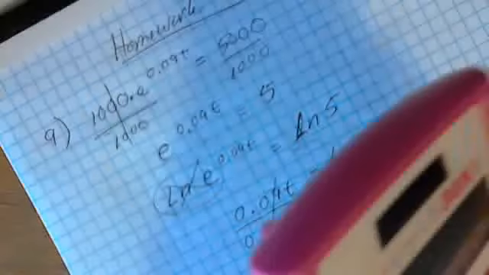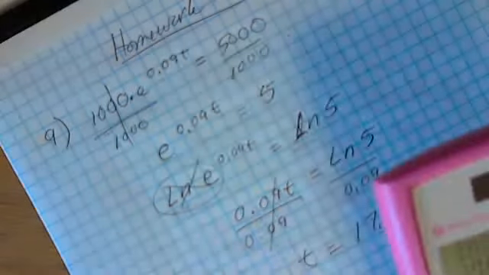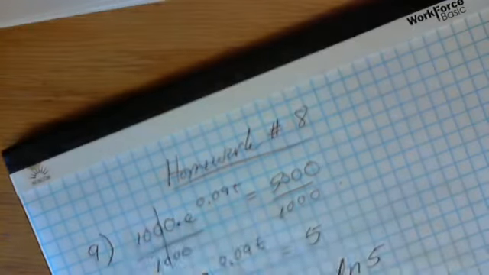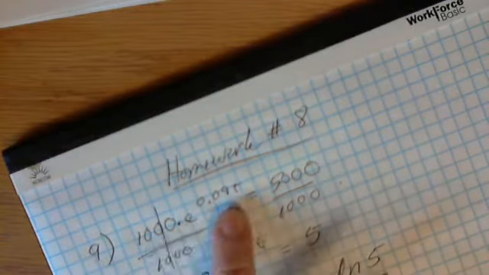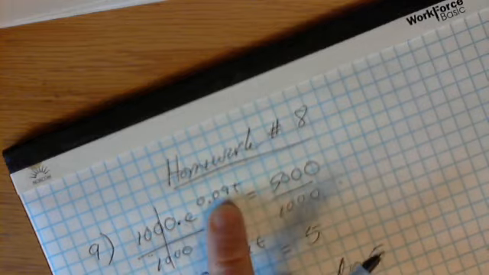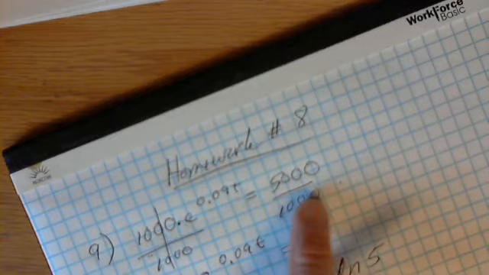17.883. 17 and 883 1,000ths. And it looks like we are rounding to the nearest thousandth, so I guess that's how I'm going to leave my answer. So that means that if I put this value back in my original equation and do 1,000 times e to that number, when I multiply it by 9/100ths, I'll actually get 5,000.